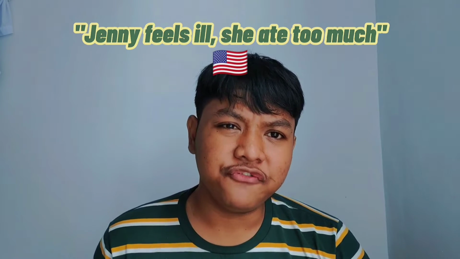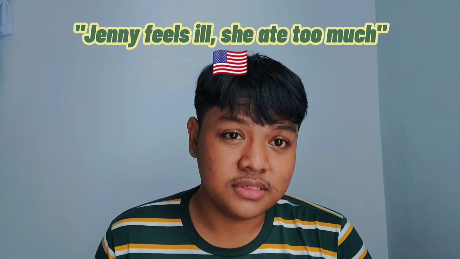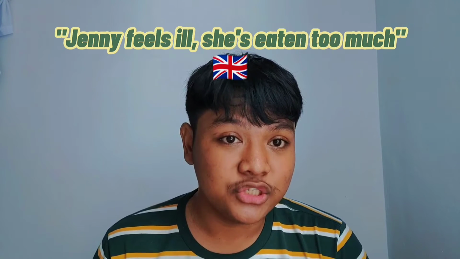Here are some examples for the differences. In sentences that talk about a past action that has an effect in the present: Jenny feels ill. She ate too much. Jenny feels ill. She's eaten too much. See the differences? Next is auxiliary verbs. Another grammar difference between British and American English relates to auxiliary verbs. Auxiliary verbs, also known as helping verbs, are verbs that perform a grammatical function. They help the main verb by adding information about time, modality, and voice.